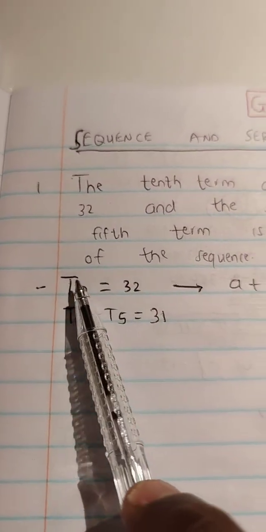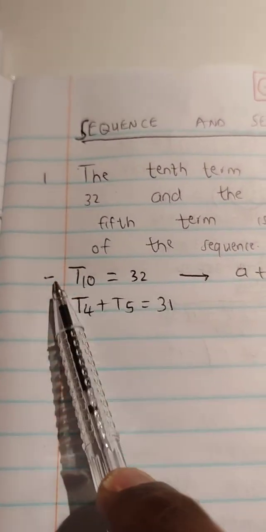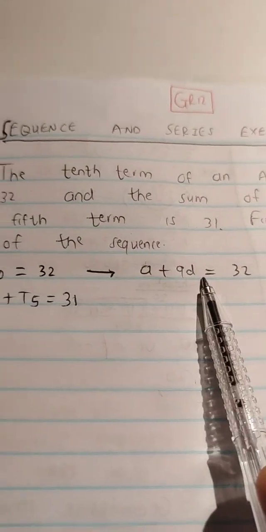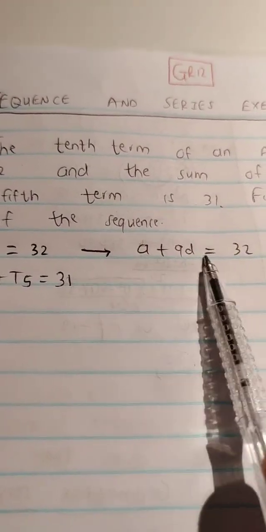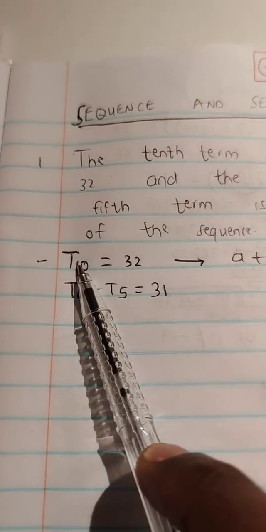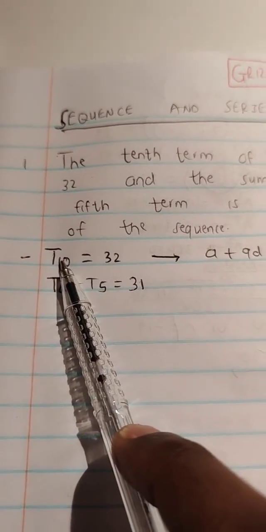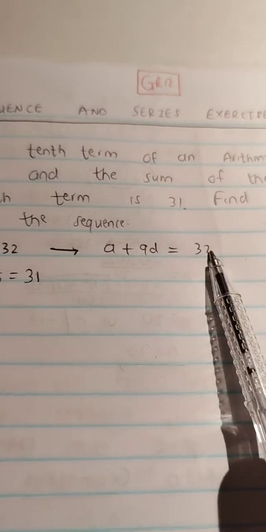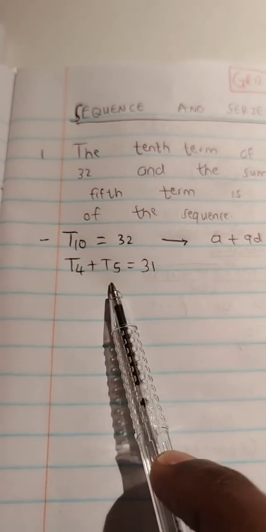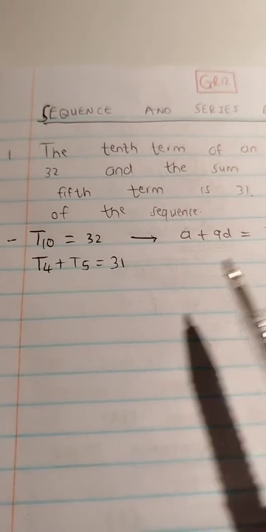So that means term 10 is equal to 32. But what is term 10 in terms of A and D? It is A plus 9D, substituted into the general term, as you saw me do. So that means A plus 9D is equal to 32. That's our equation 1. Let's move on to the next equation that we need to set up.